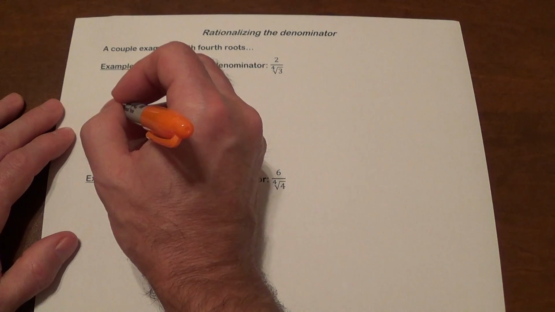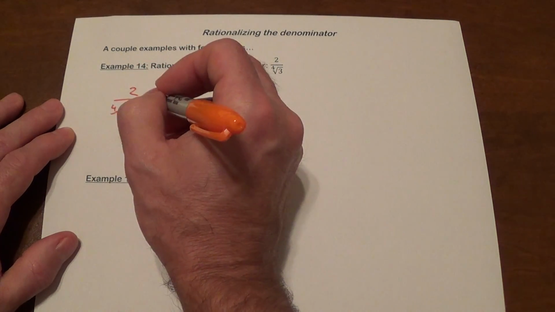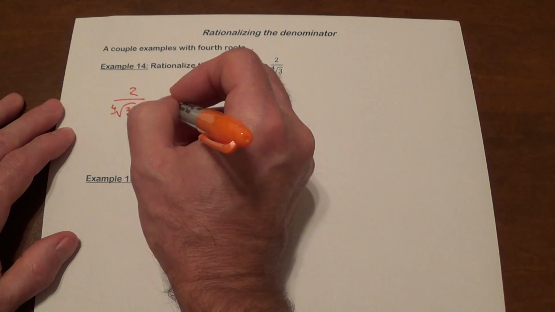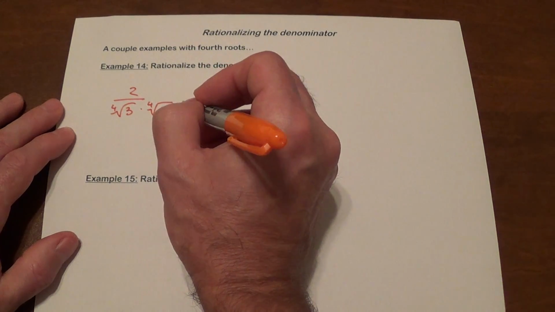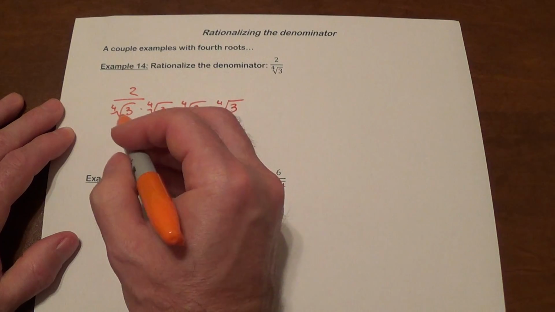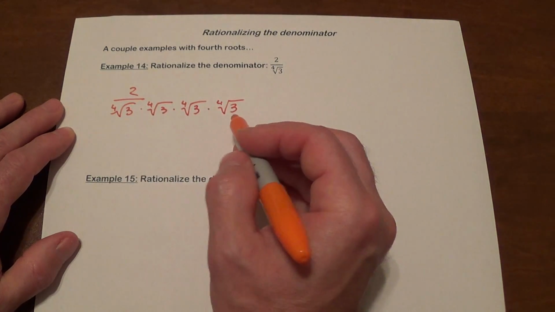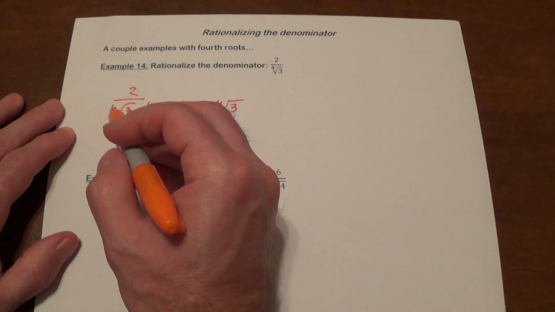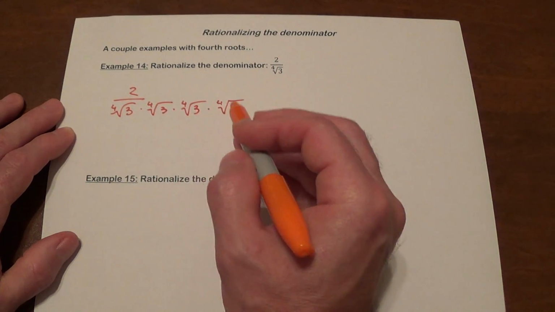So 2 over 4th root of 3, so we're going to have to multiply by a 4th root of 3, by another 4th root of 3, by another 4th root of 3. Remember, the number of those radicals here will need to match the index. The index is 4, you need to have 1, 2, 3, 4.